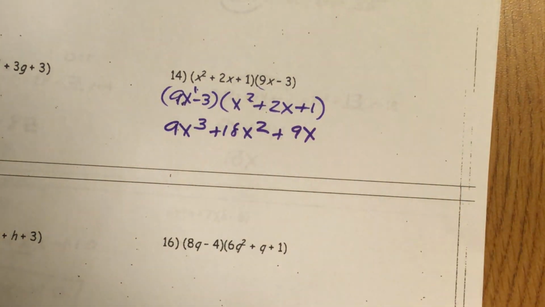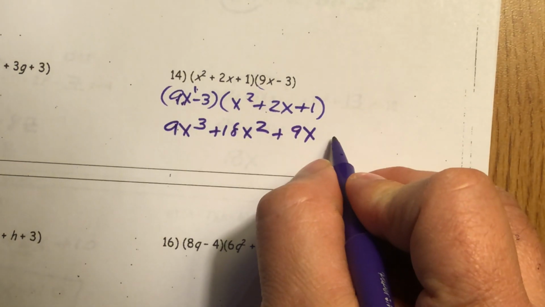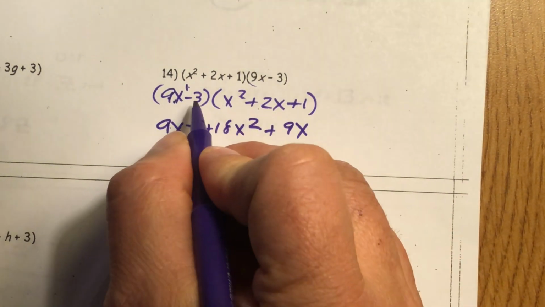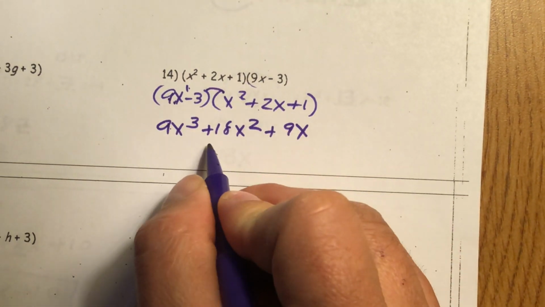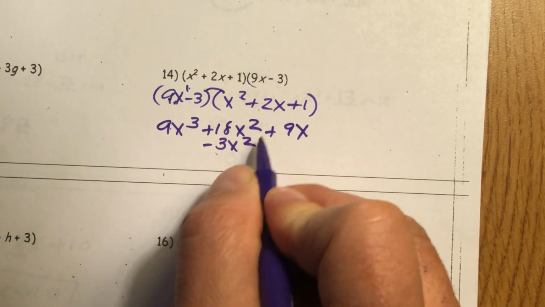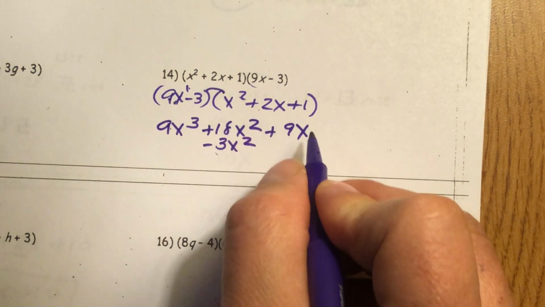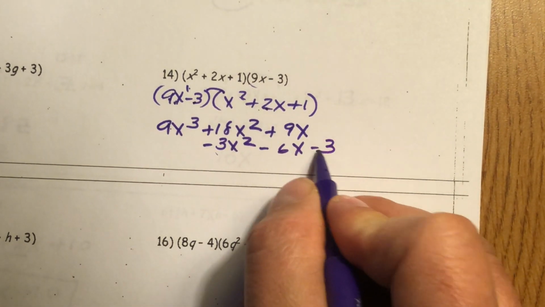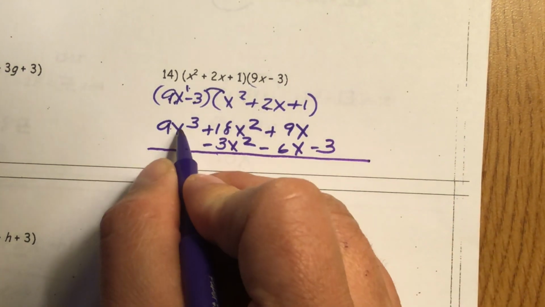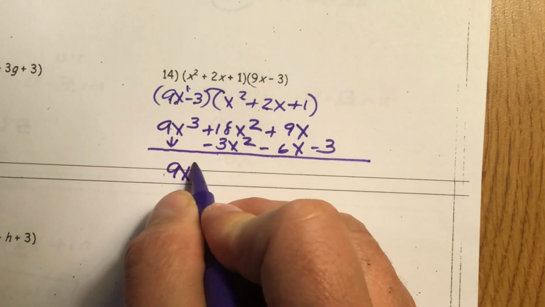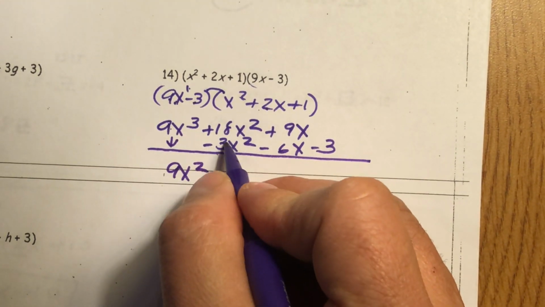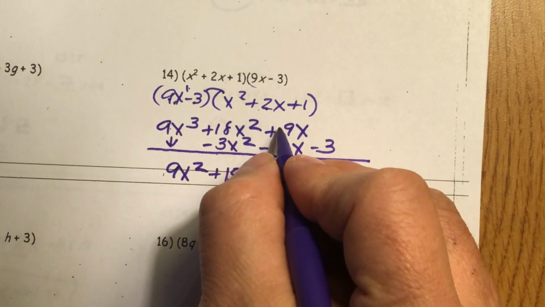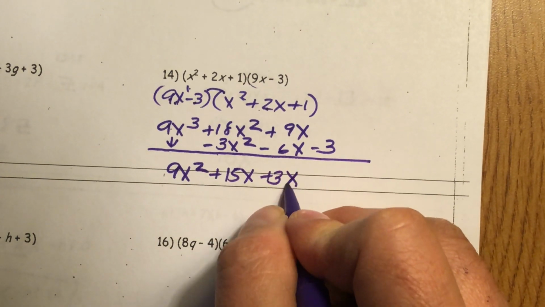Now, let me show you another way of doing this, an alternate way. Instead of just putting the terms back here, when I distribute the negative 3, I can actually stack them. So if I distribute this, I get negative 3x squared. Notice how those are the same. And I've got negative 6x here and here, and then I've got negative 3. So now if you watch, I drop this down, squared. I can just go ahead and add those two together. That's going to be 15x. Add these, you get 3x minus 3.